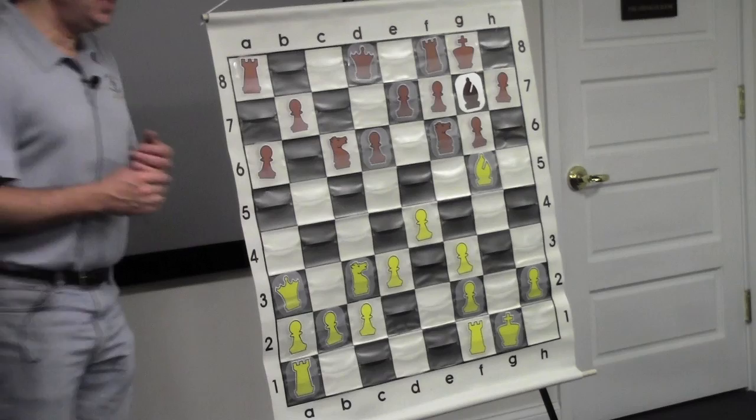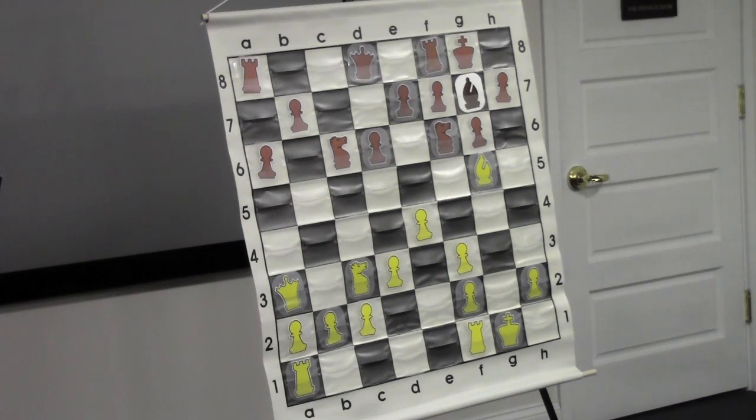Now, after knight c3, I have a really good move. And I want you guys to try to imagine what I would like to play if I were black. Which I am black. So what's a really good move? What's a move that you guys have to worry about now? Young man?